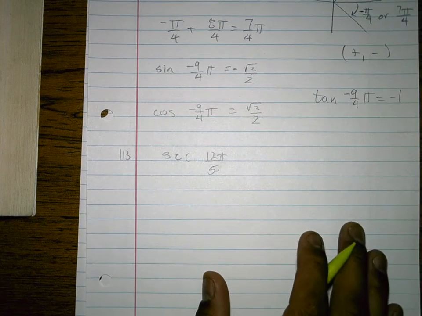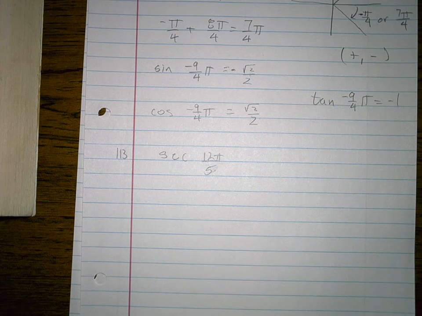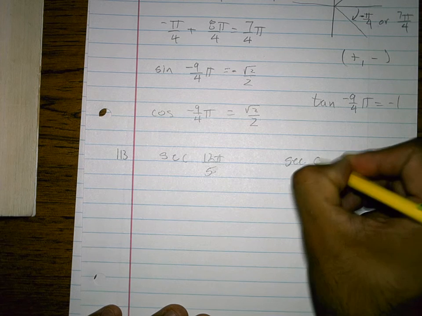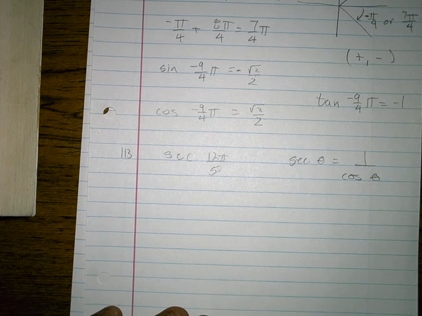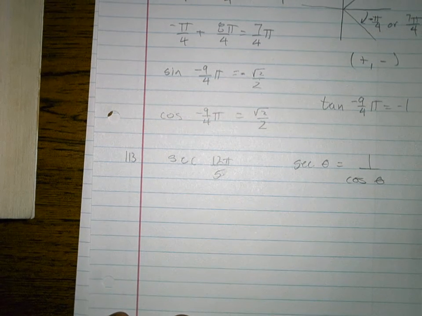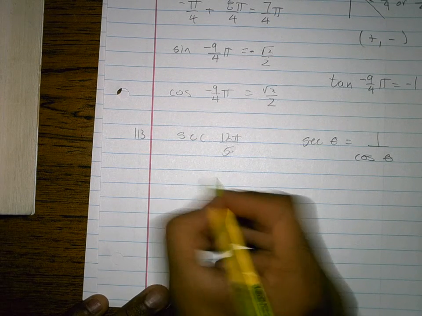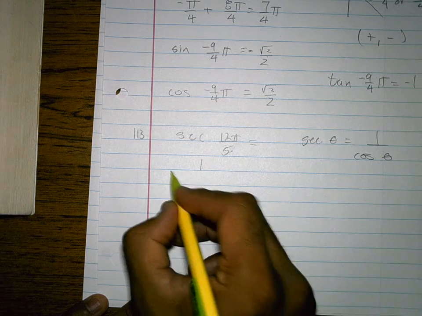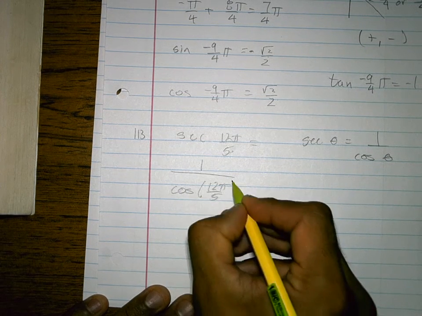If you look at your calculators, you don't have a secant button on there, but we know that secant theta is equal to 1 over cosine theta. That's one of our trig identities. So what we can say here is that this equals 1 over the cosine of 12 pi over 5.